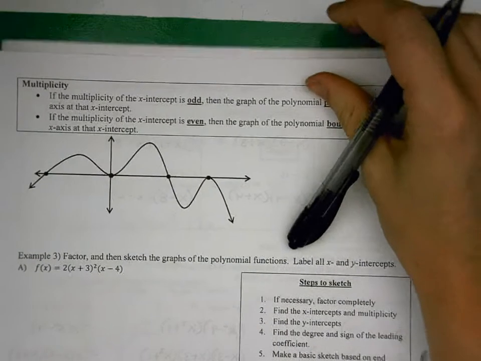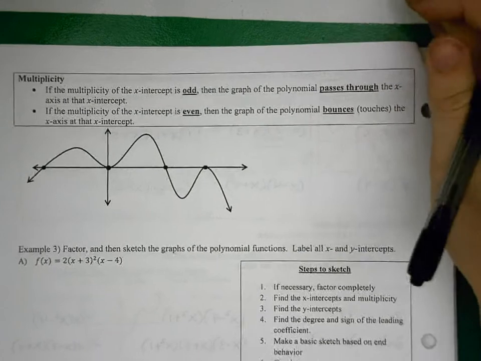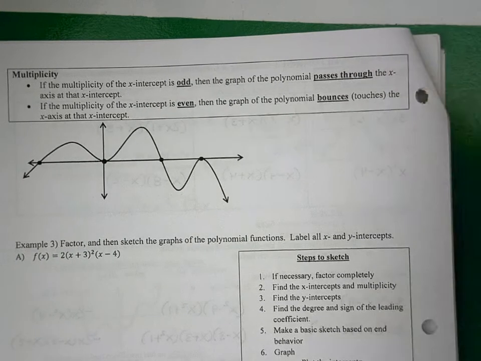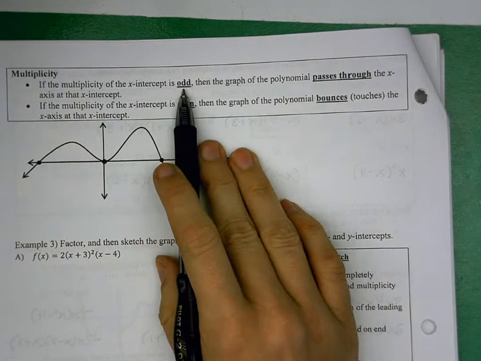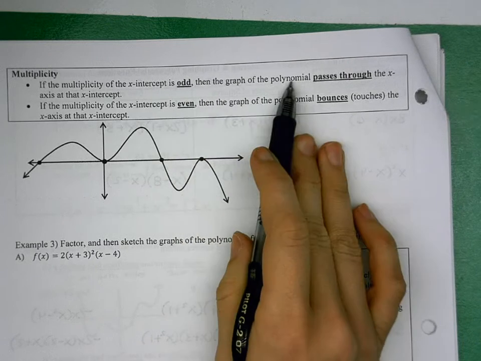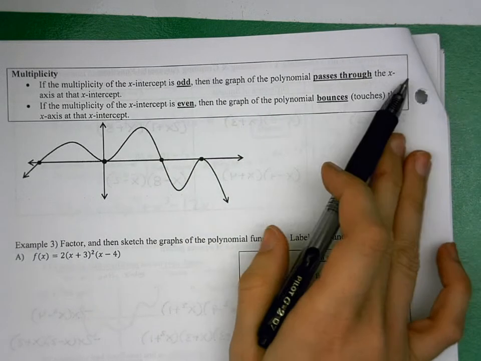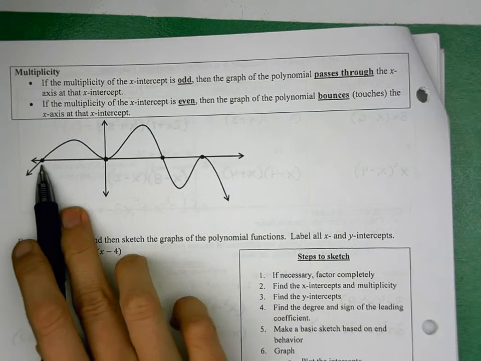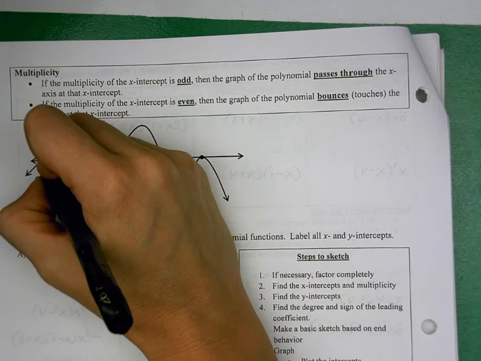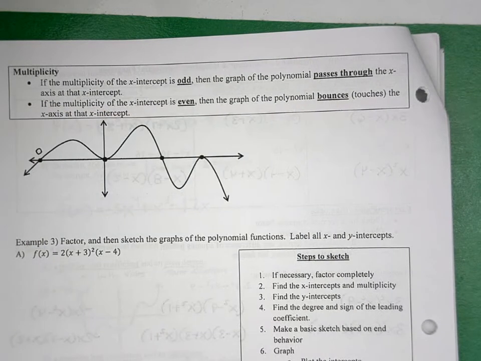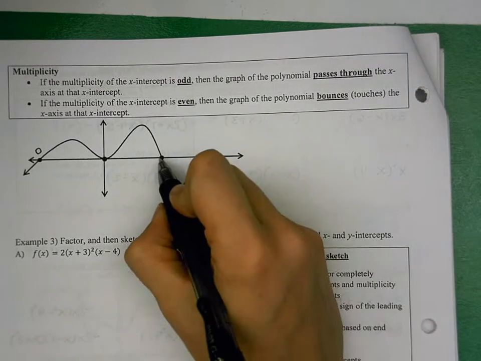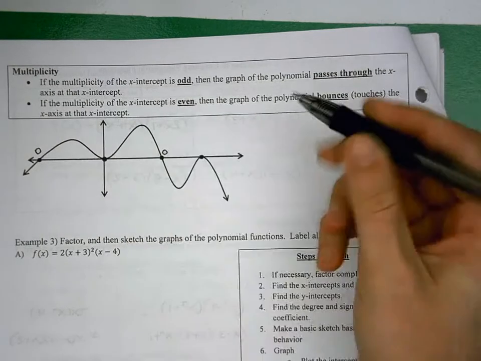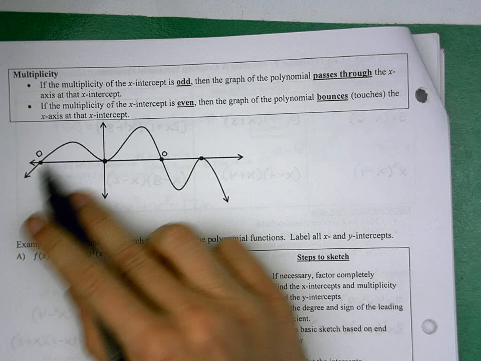Okay, so let's get into the graphing piece here. So multiplicity. If the multiplicity of the x-intercept is odd, right, 1, 3, 5, 7, 9, etc., then the graph of the polynomial passes through the x-axis. And so what that would look like is, for example, something like this. This has an odd multiplicity. Or like this one. This has an odd multiplicity because we see it passing through the x-axis.